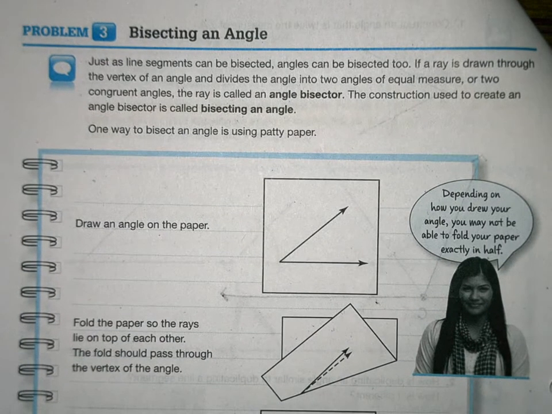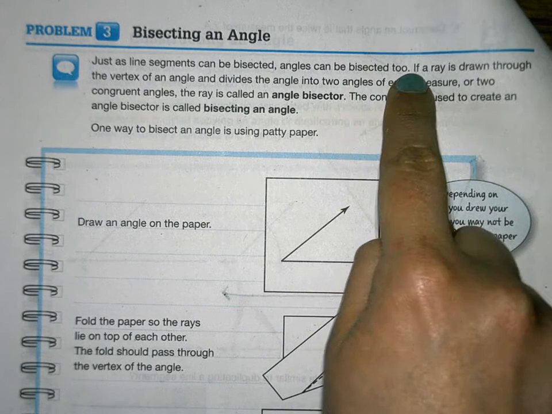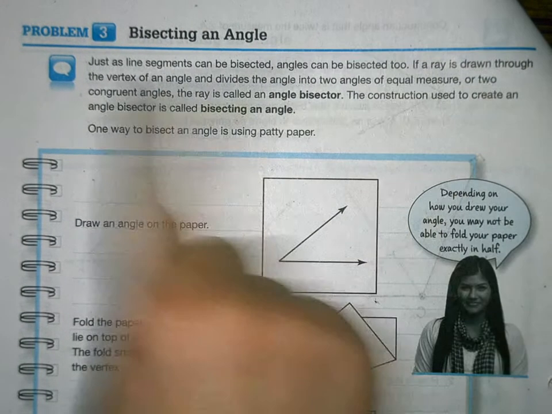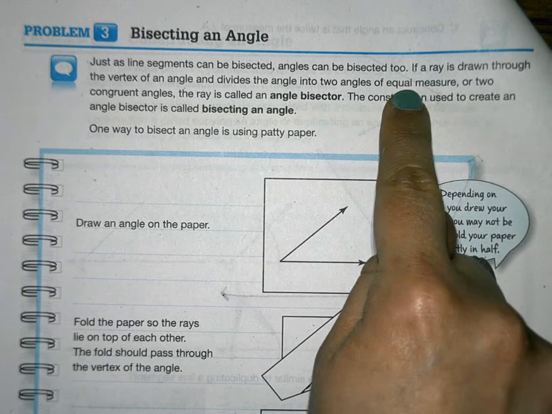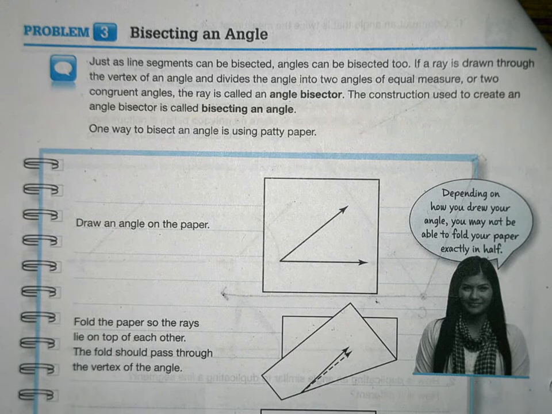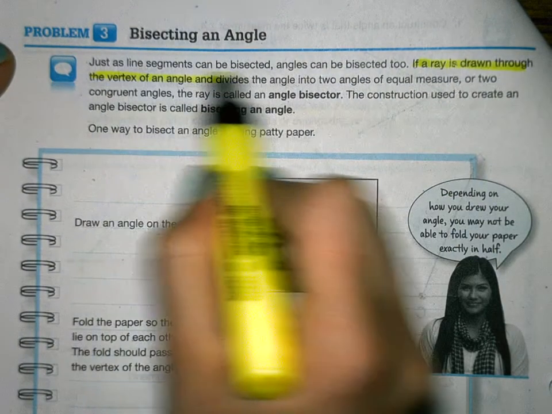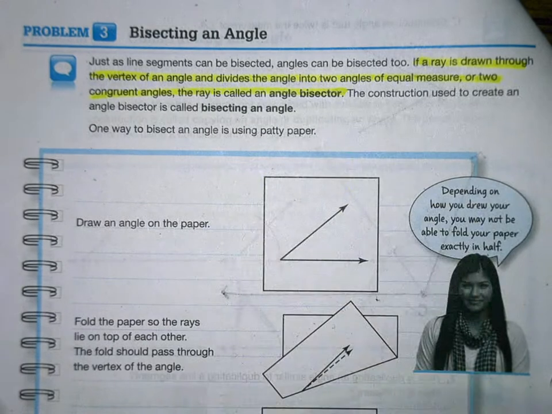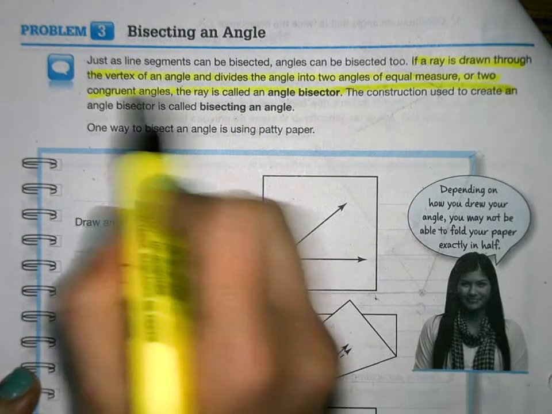And let's read the definition. Just as line segments can be bisected, angles can be bisected too. If a ray is drawn through the vertex of an angle and divides the angle into two angles of equal measure, or two congruent angles, the ray is called an angle bisector. So let's highlight that. The construction used to create an angle bisector is called bisecting an angle.